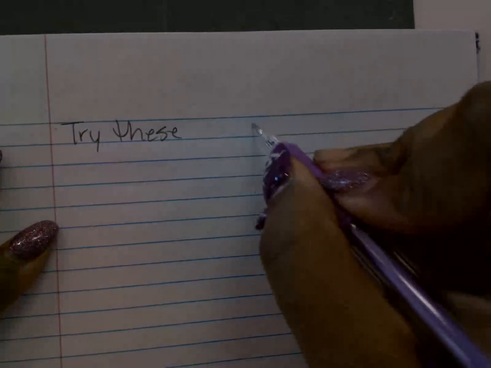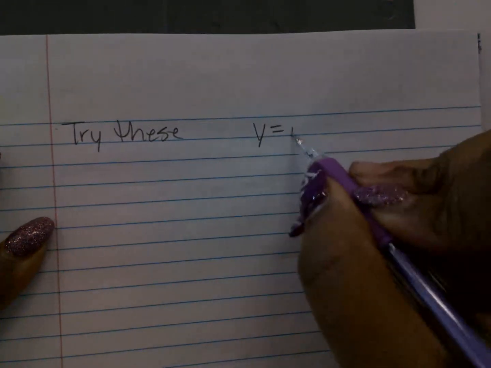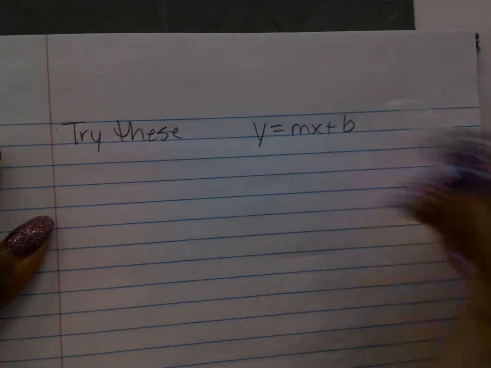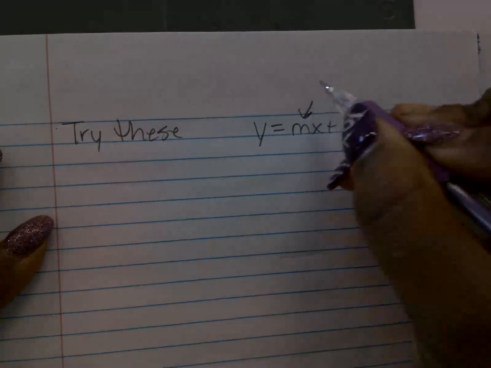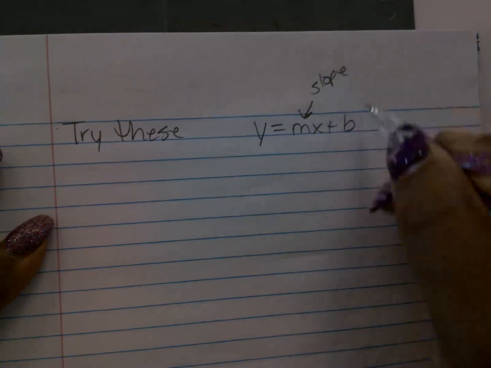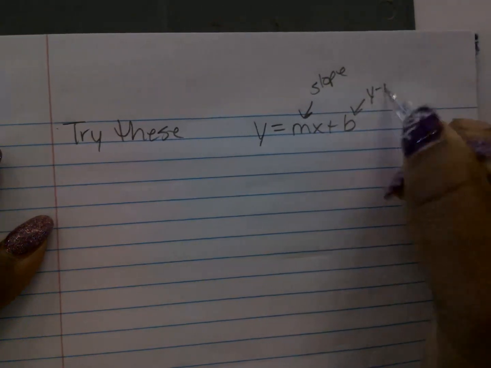I'm going to give you some, you try these. All I want you to do is tell me what M is and tell me what B is. So again, I'm going to give you the equation. And I need for you to tell me what is the slope, M, and what's the y-intercept, B.